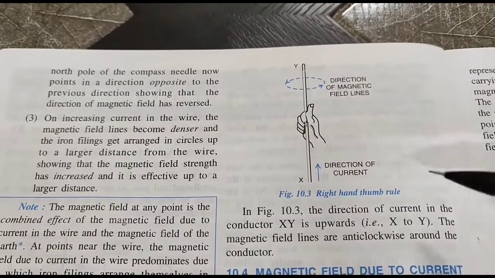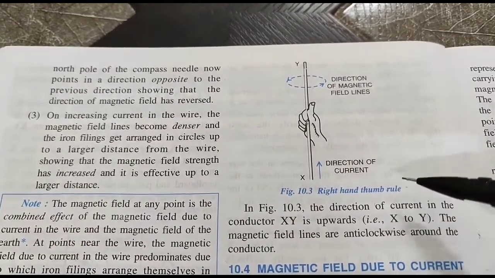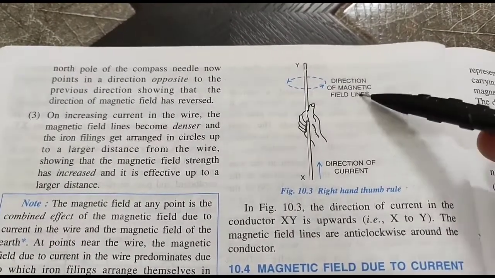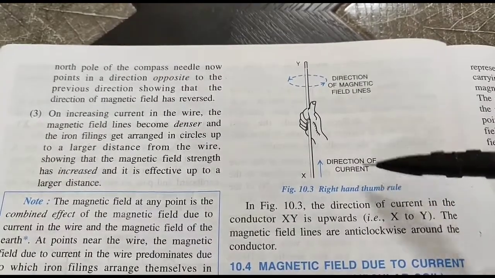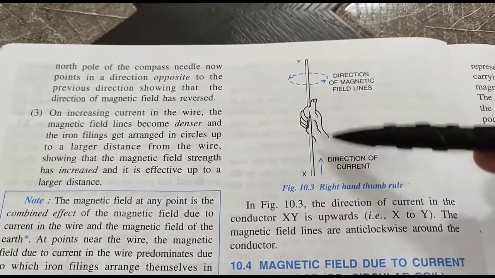So if the current was upwards in that same diagram, then the magnetic field would be in which direction? It would be anti-clockwise. And this is called the right hand thumb rule. It helps us to identify the direction of magnetic field lines if we know the direction of current in a current carrying conductor. It's a straight conductor, by the way.